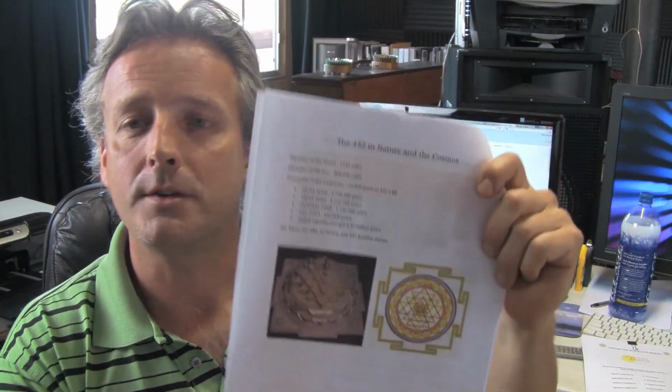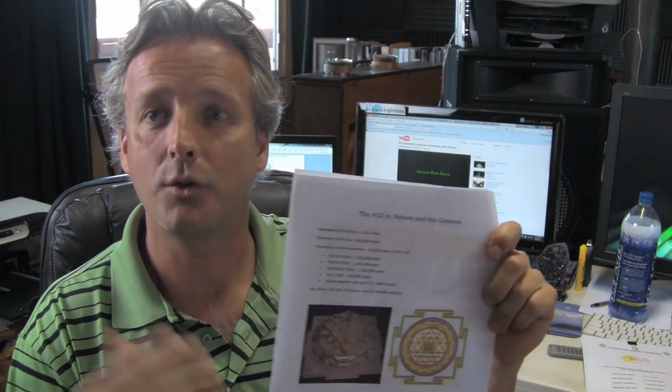Where was the other thing that I wanted to show you guys? This other sheet, when I showed you the Sri Yantra, which is the Om, the breath of God, the vibration that brought in all of matter. All of creation is created through the vibration of the Om, of God, the Word.